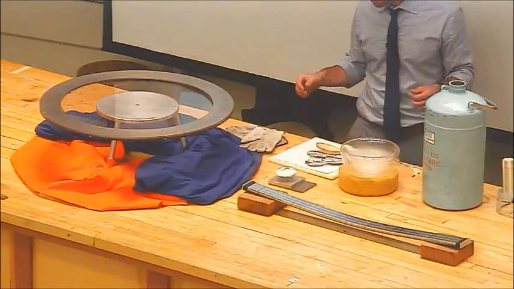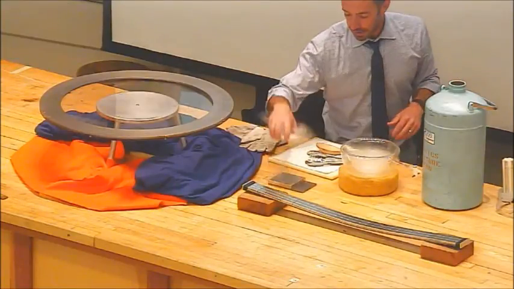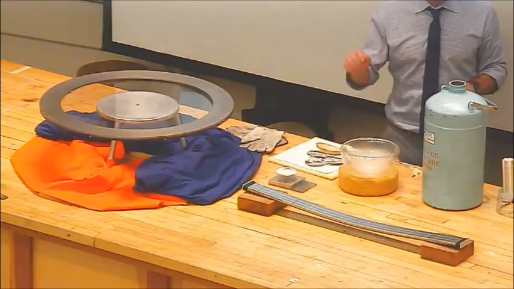And yeah, I wouldn't touch it because this is a $1,000 superconductor, but you can at least come look at it.